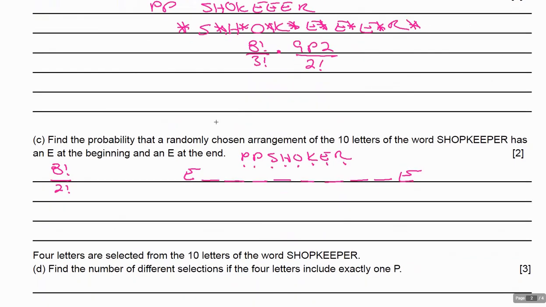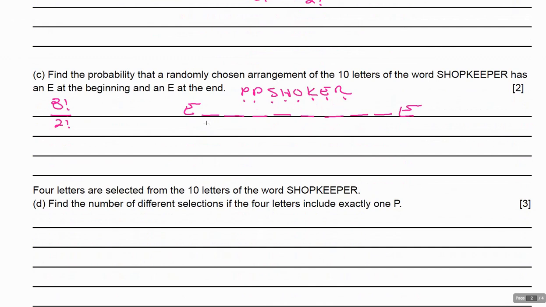So how many different ways can these be arranged with no restrictions at all? 25,200. Because how many letters are there? 8. Oh no, not 8. 10 letters.